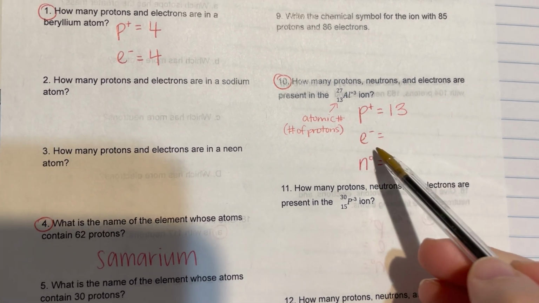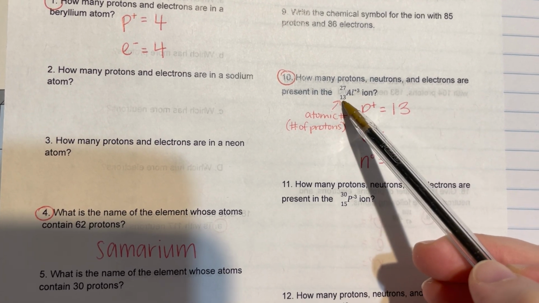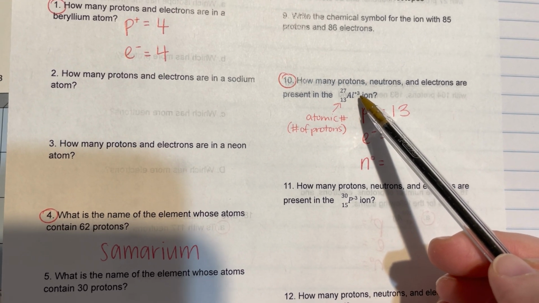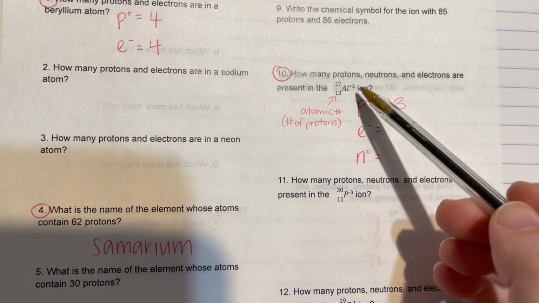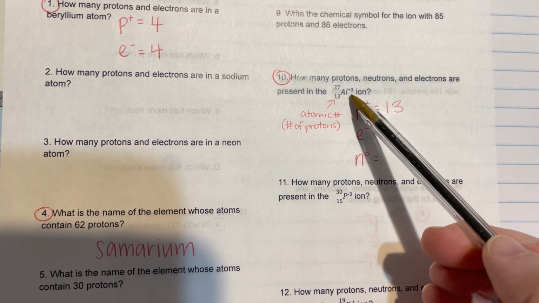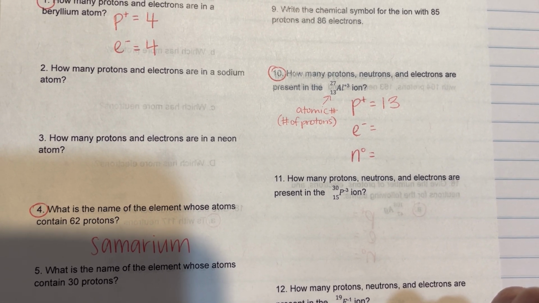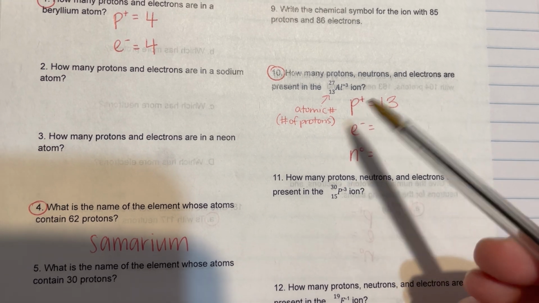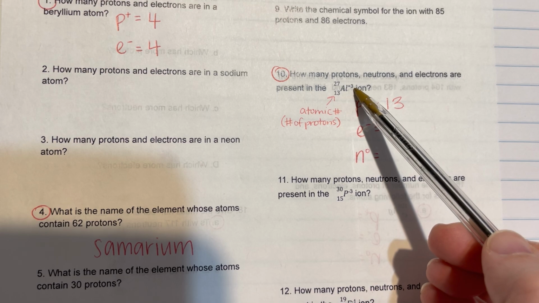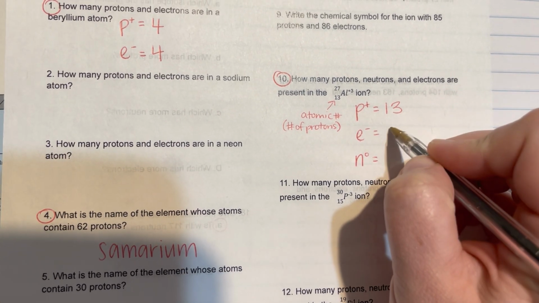The next thing I'll figure out is the electrons. You're going to use your charge paired with your protons to figure out the number of electrons. I should have 13 electrons if this had no charge, but it does. It has a charge of plus 3. In order to get a positive charge, I would have to lose electrons because they have a negative charge. In this case, I know I would have to lose 3 because it's a plus 3. So 13 minus 3 would be 10.